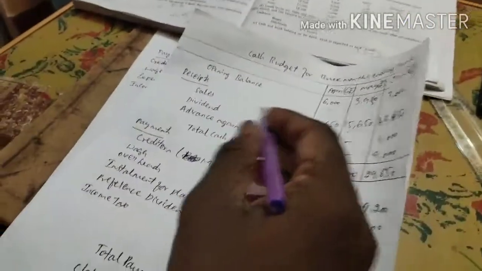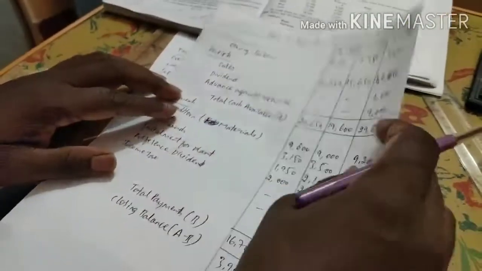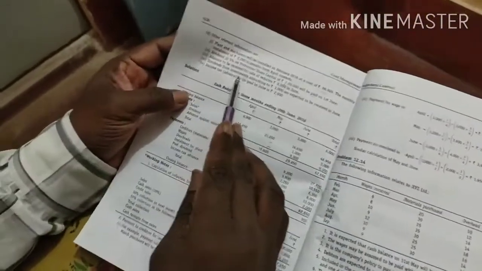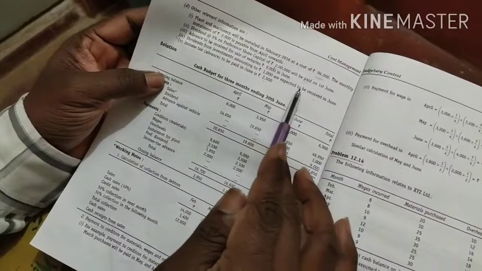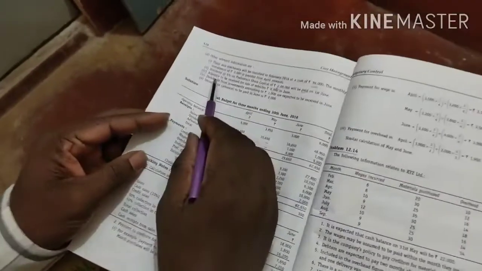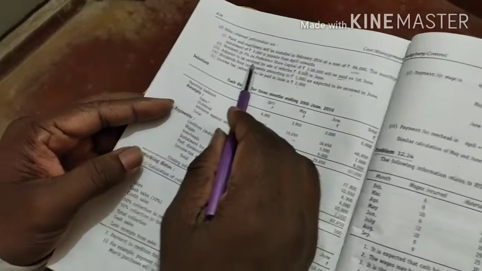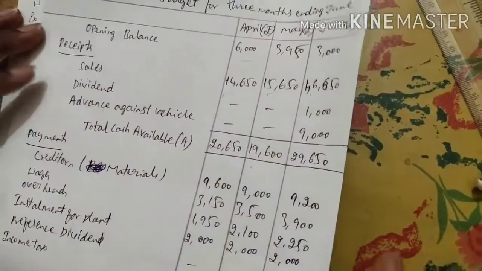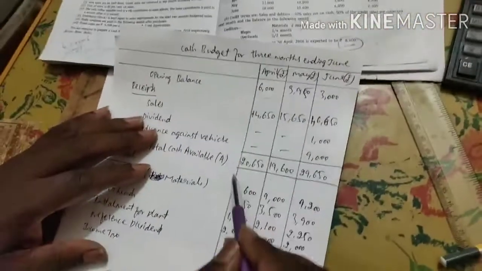So as the sales amount I have received is written, now dividend we will come back to. In the adjustment they have given, which we have discussed, the dividend from investments amounting to rupees 1,000 is expected to be received in the month of June. That means in the month of April I have not received any dividend. Another item which I will receive is the advance to be received in cash for the vehicle, that also in the month of June. So therefore no item here. So only the sales plus opening balance, 14,650 plus 6,000 is 20,650, is the total cash available.